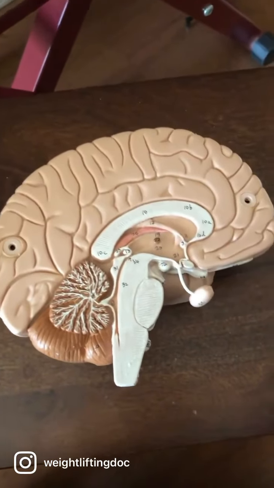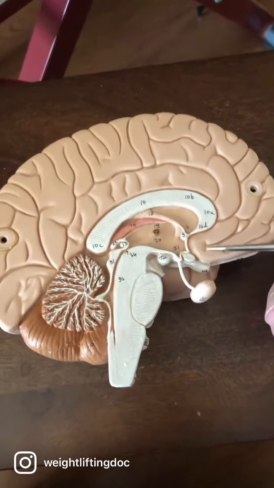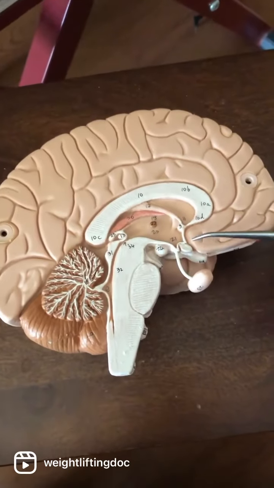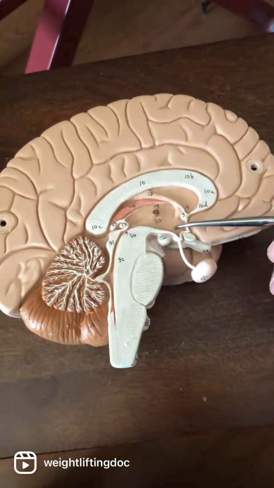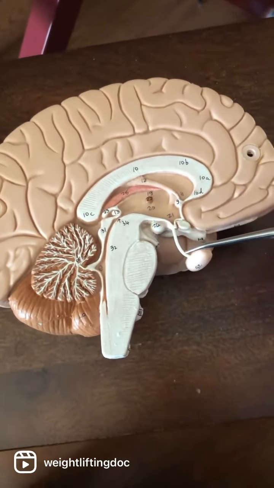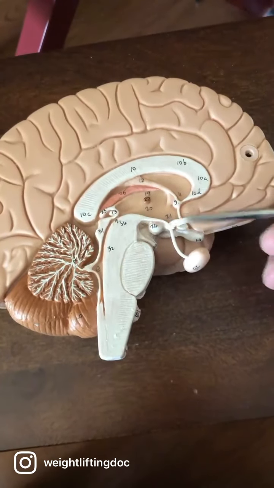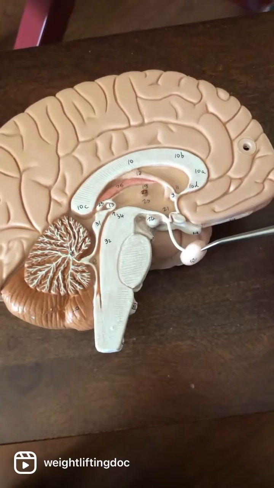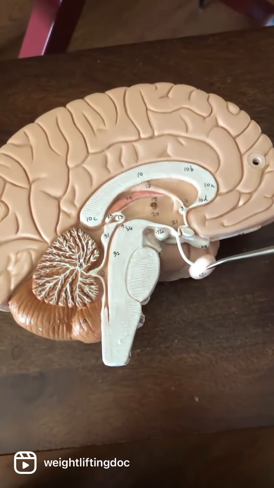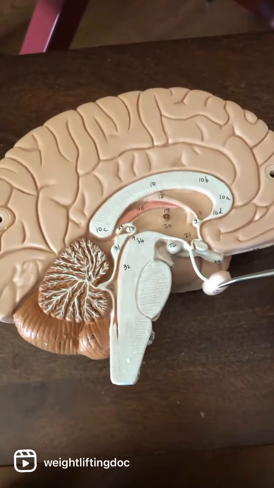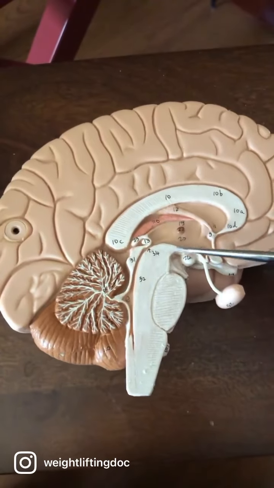Okay, so I'm going to do a quick video of the endocrine system structures. We'll start off with this sagittal section of the brain. You've got the hypothalamus here, which connects to this white thing. This is the infundibulum. It's the stalk that connects the hypothalamus to this little chickpea, which is the pituitary gland, also known as the hypophysis. If this is the thalamus.